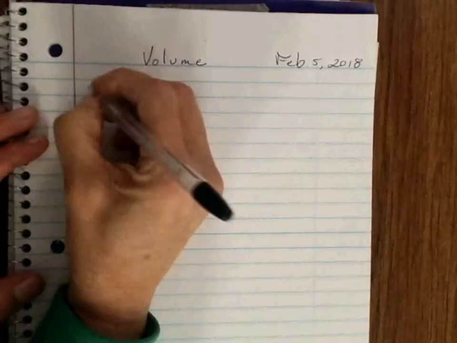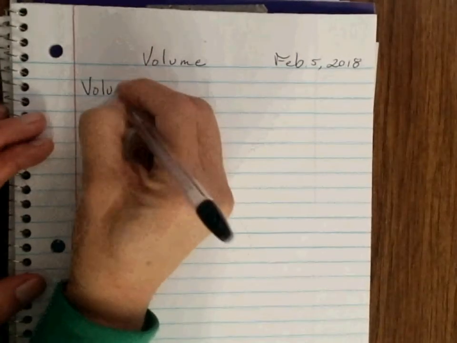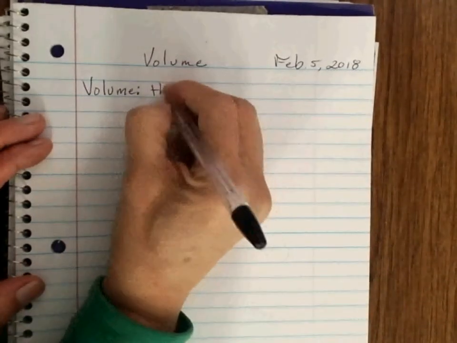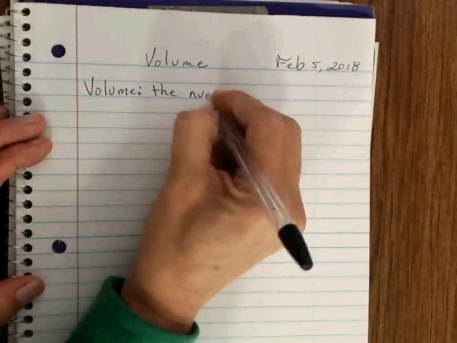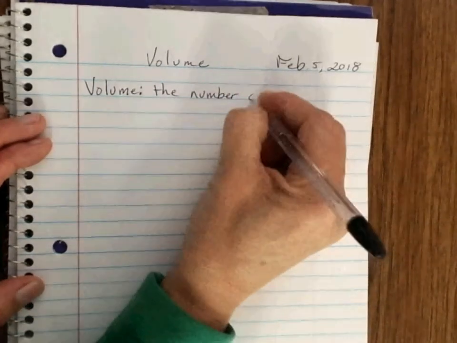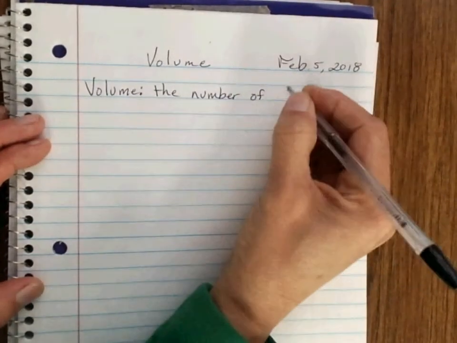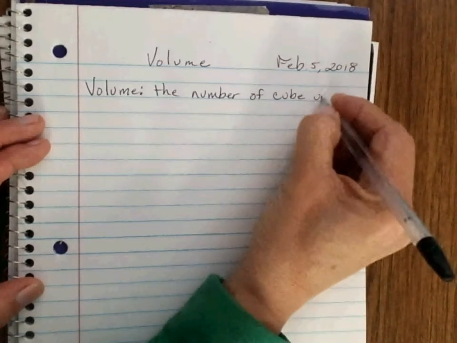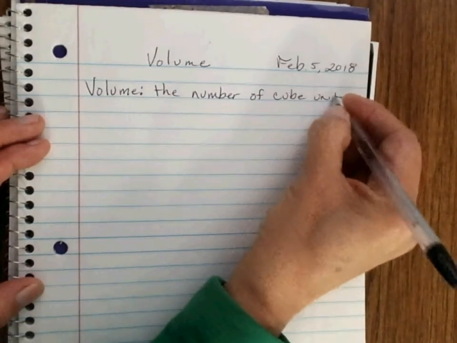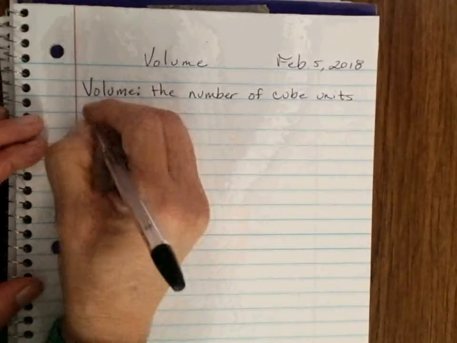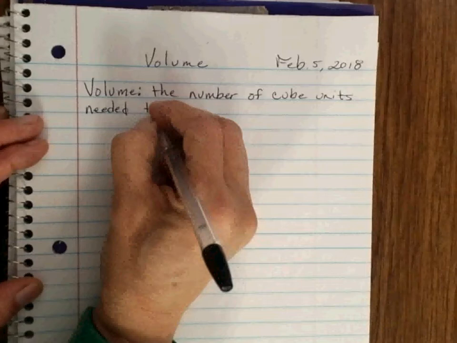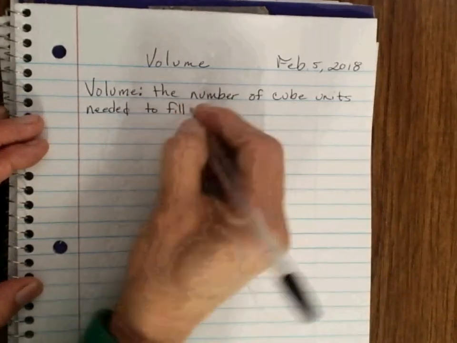Okay, so volume is defined as the number of cube units needed to fill a solid.